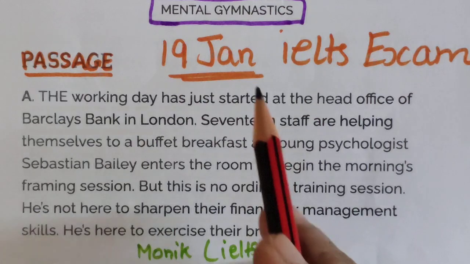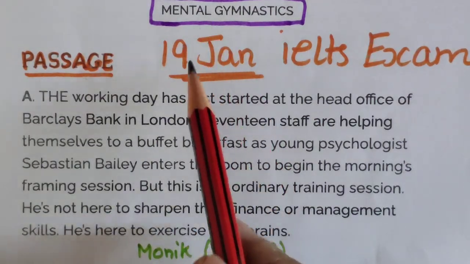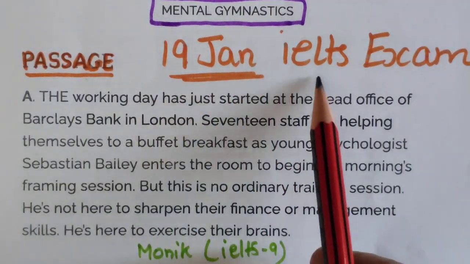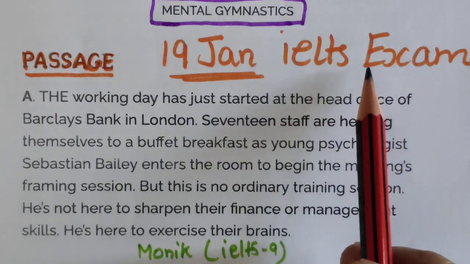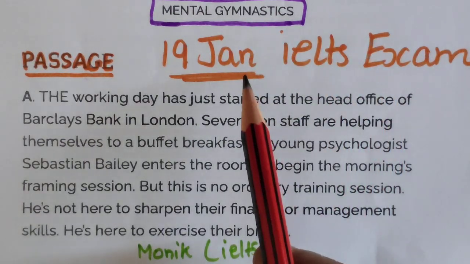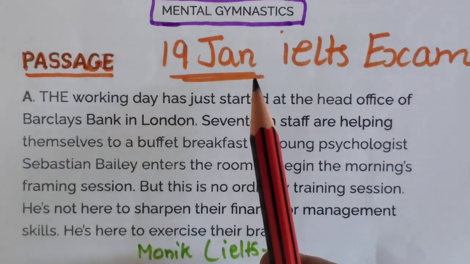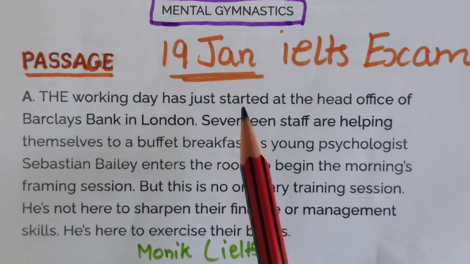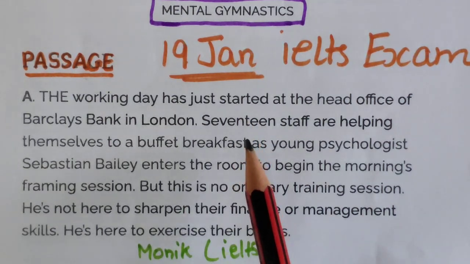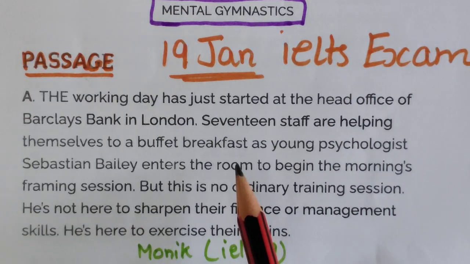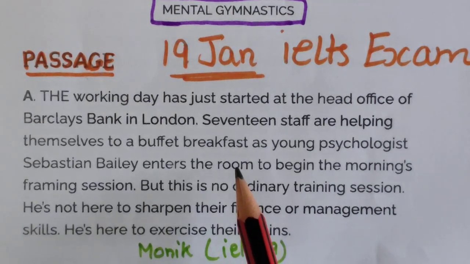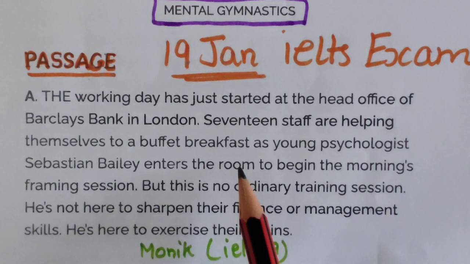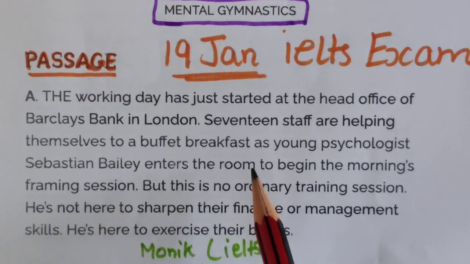Here is the reading that was part of the 19th January IELTS exam in India. This reading can come anywhere around the world, so that doesn't matter. You need to know what type of reading passages are coming nowadays, as well as what type of questions are coming, and how to solve a reading passage within limited time. But here I am going to explain it in a little more time.